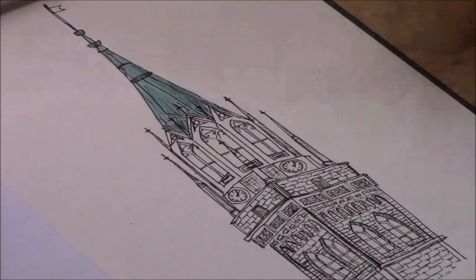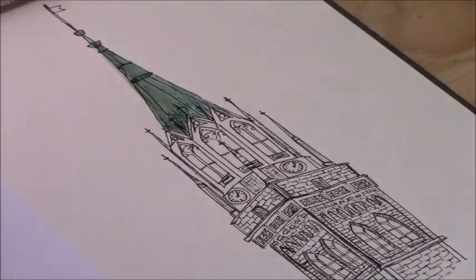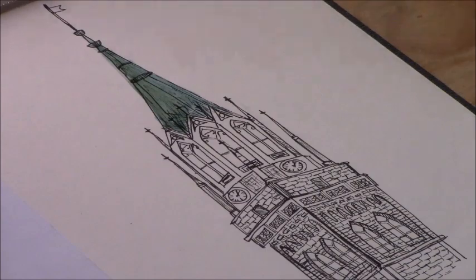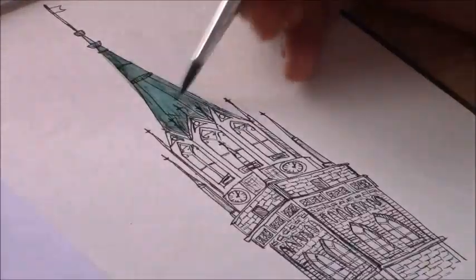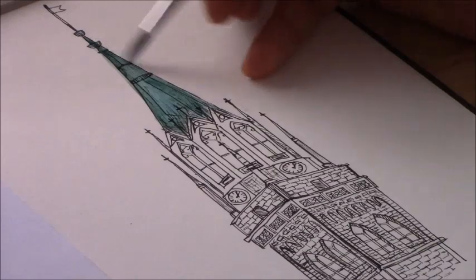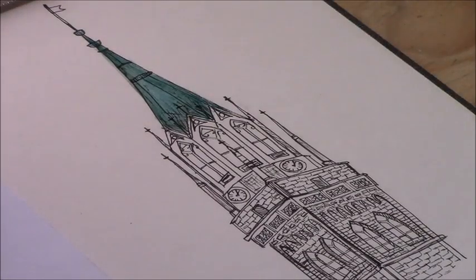Also remember your reference photos. If you're painting something from reality or from real life, you will notice that certain areas or certain angles will cause colors to look different. So you may look at something where the sun is hitting it in certain areas and it looks more green, and then if you look at it in the shadow areas, it looks more blue.